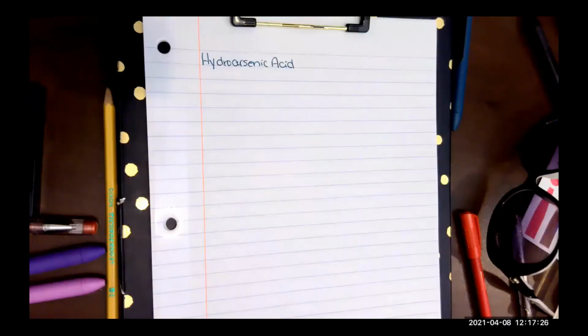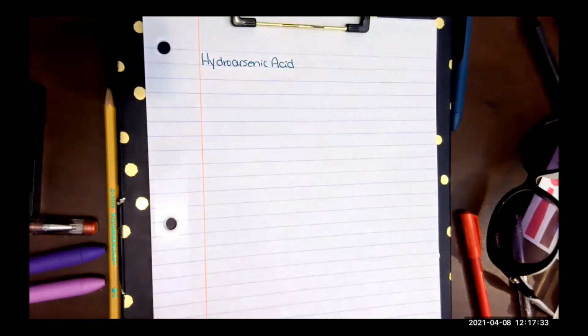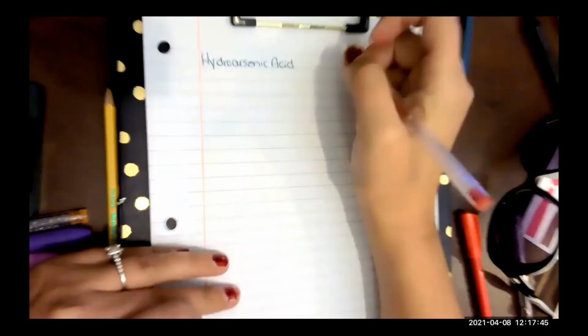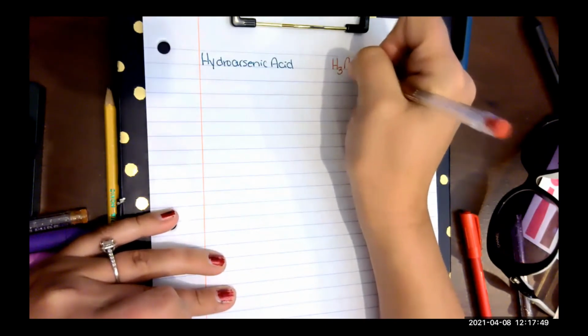Okay, let's do hydroarsenic acid. Well, we know it isn't an oxyacid because of the word hydro. So we should look at arsenic. Arsenic's in the 15th column because of the root arsen. If it's in the 15th column, it has a charge of 3 minus. So you take that charge number of 3, and that's how many hydrogens you add in front. So it's H3As.